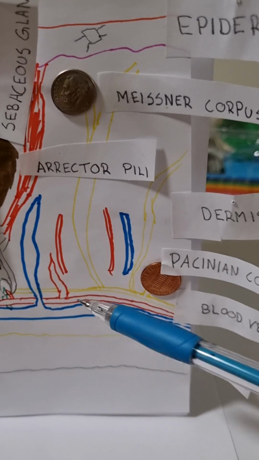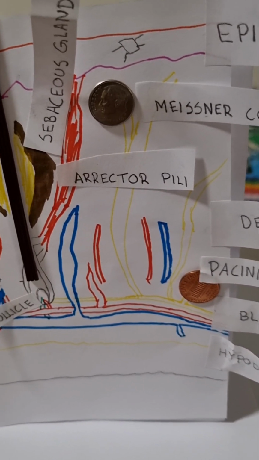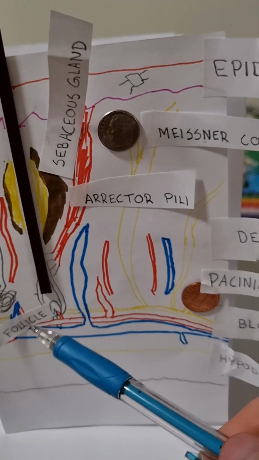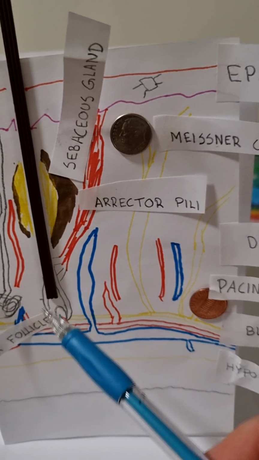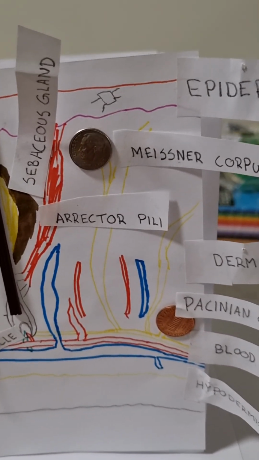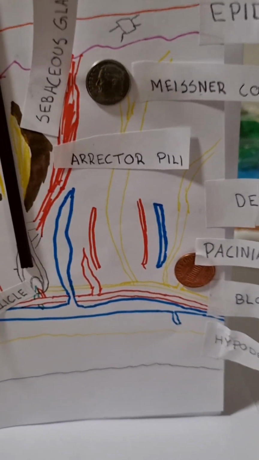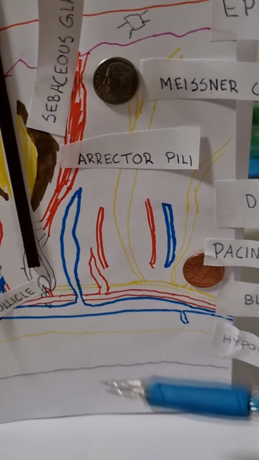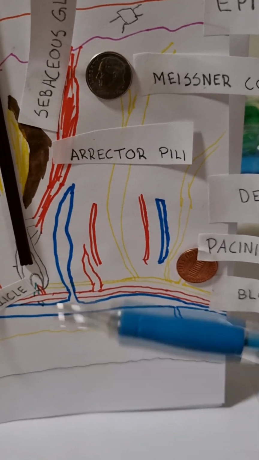We have blood vessels over here, which deliver blood to the organs and the tissues in the body. We have the hair follicle right here that surrounds the hair root that's below here, which helps the hair grow. And then below the veins over here, we have the hypodermis. The hypodermis is subcutaneous adipose tissue, like fat, or like areolar connective tissue.